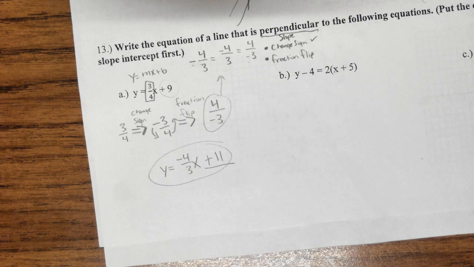Now, of course, if you graph this, sometimes you can tell that it's perpendicular. Sometimes you can tell that there's a 90-degree angle. Sometimes you can't. It just is what it is.